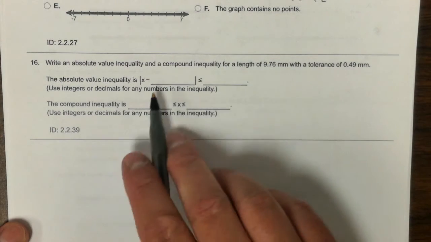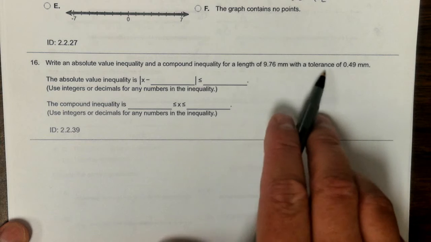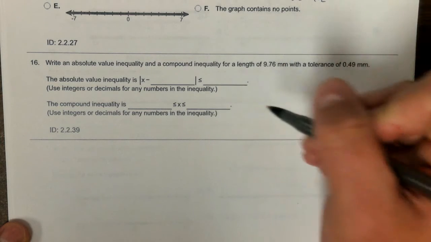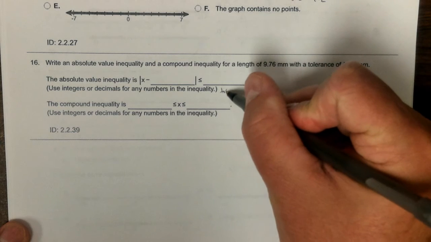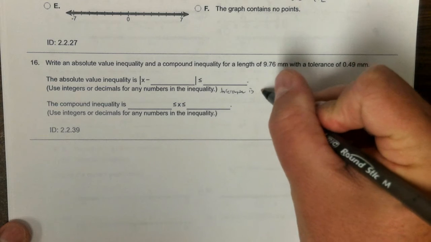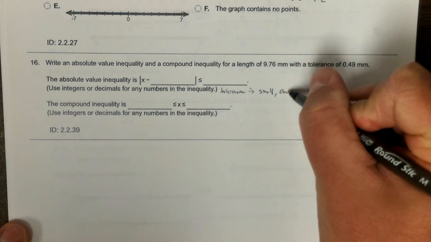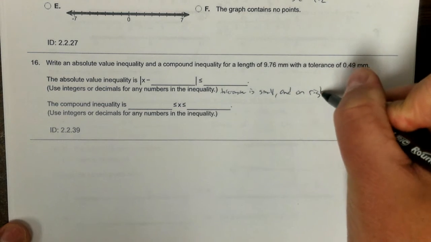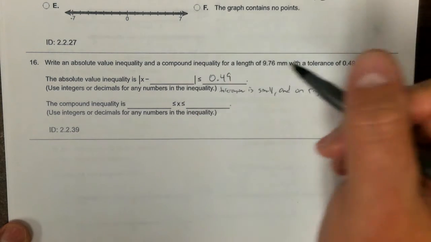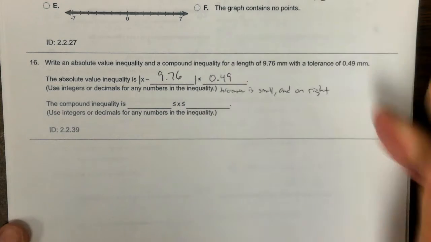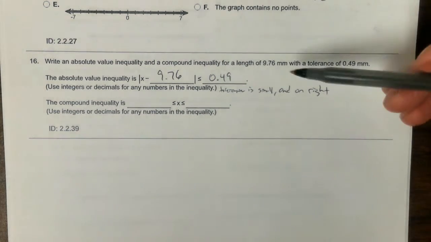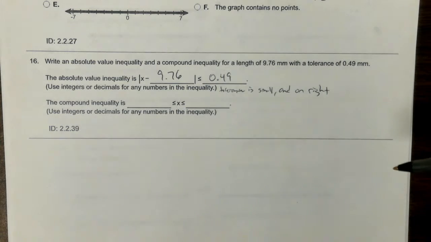Okay, on this one, your tolerance is small. Tolerance is always small and on the right. So your 0.49 is here, and your 9.76 is there. So that's your absolute value inequality.